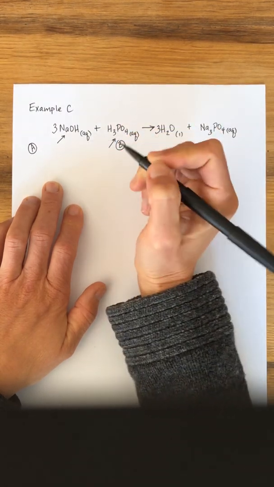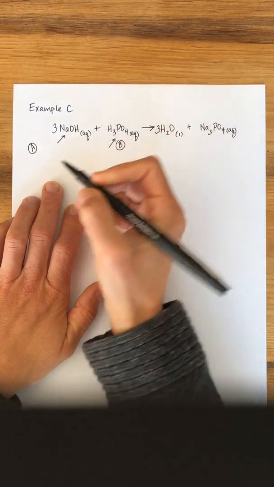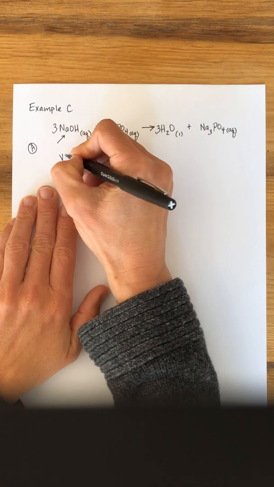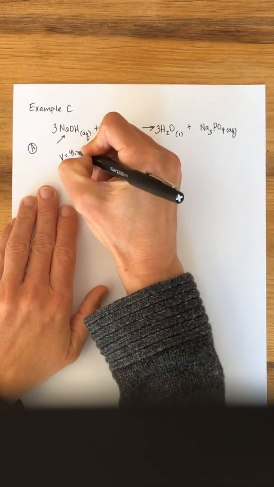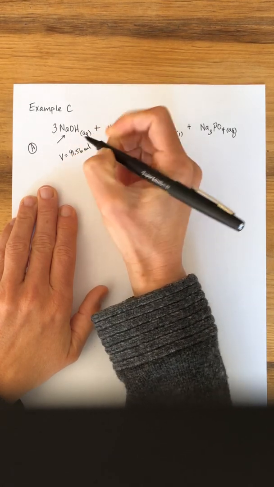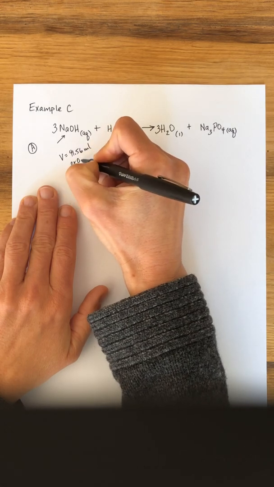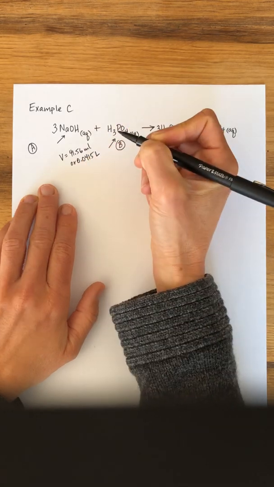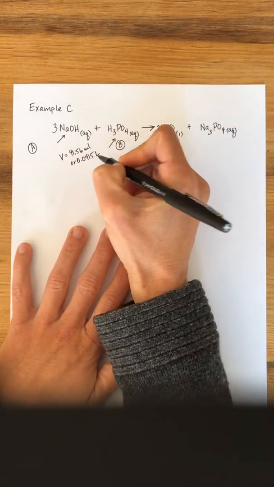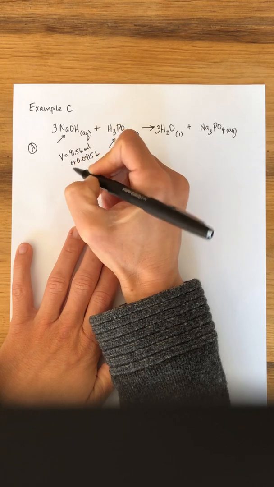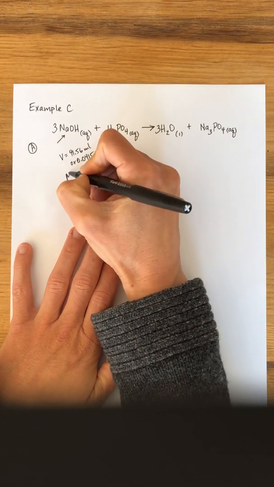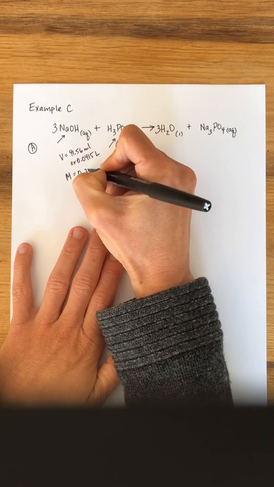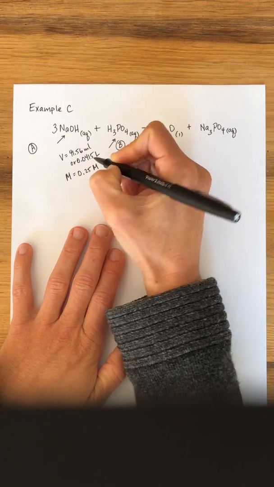So let's start identifying what it is that we have for A. It tells me we have a volume of 41.56 milliliters. We can also write this as 0.04156 liters. Remember that we like to work with liters because we are usually working with molarity. I'm also told that I have a 0.25 molar solution.